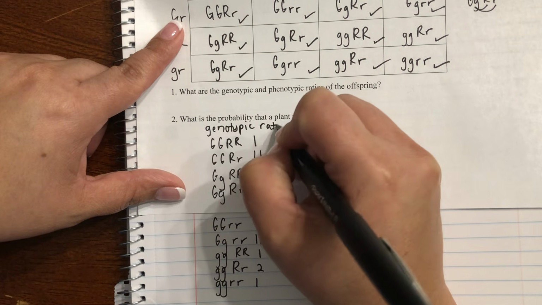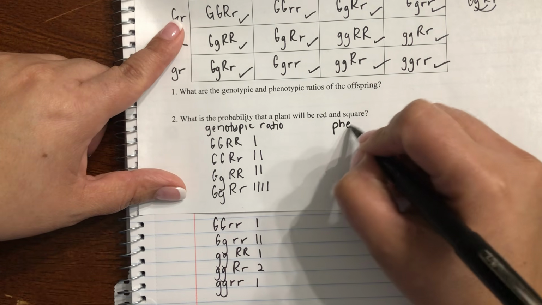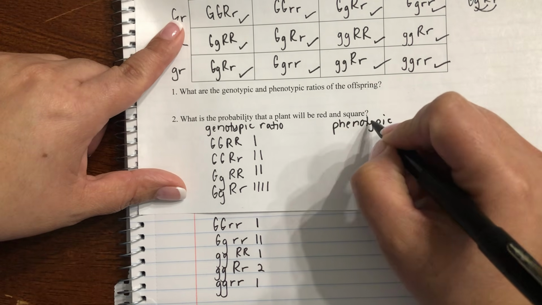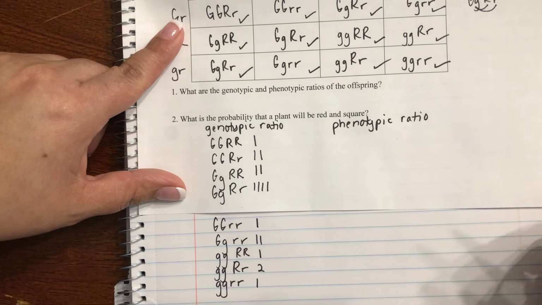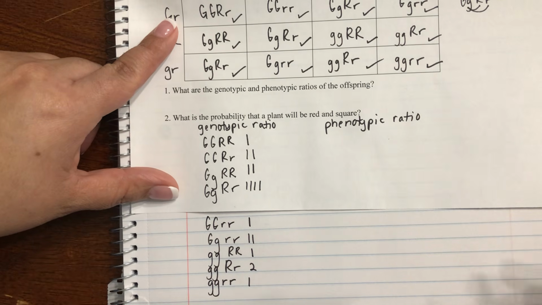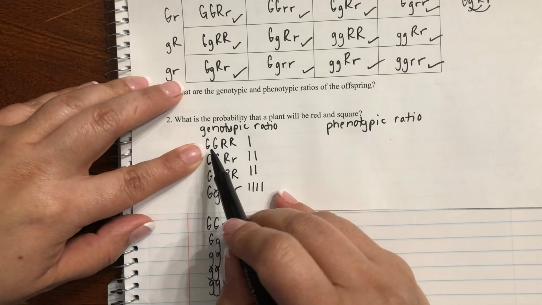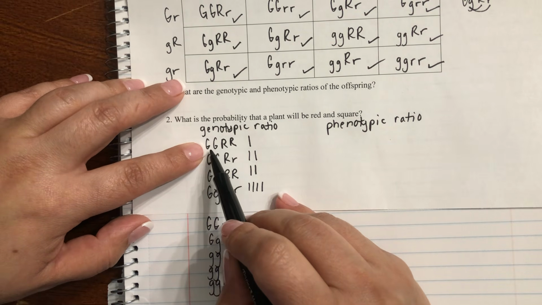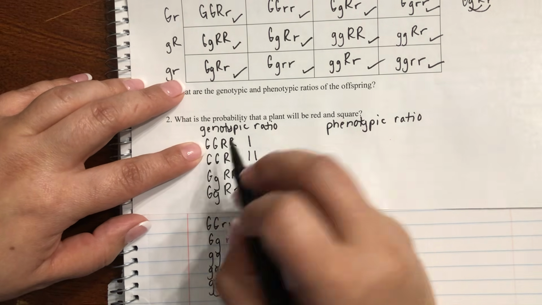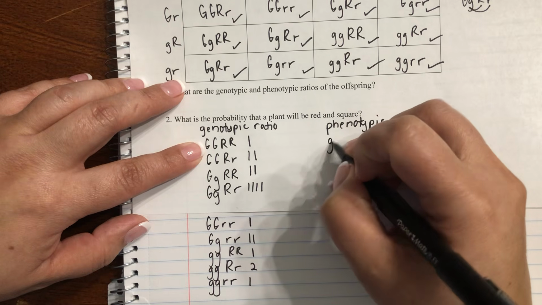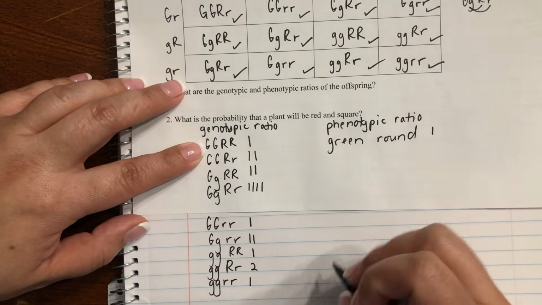Now, the second part of the question was, what is the phenotypic ratio? Well, since I did the hard part first, the genotypic ratio, the phenotypic ratio should be pretty simple. I've just got to record how many I have of each type. So for example, if I start with this first one, with the dominant allele of capital G, it is going to be green colored and it's going to be round. It's going to be green and round. And I have one of those so far.